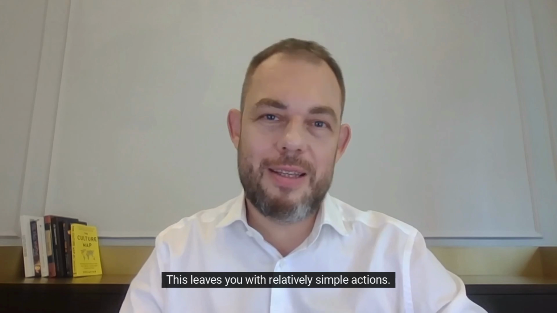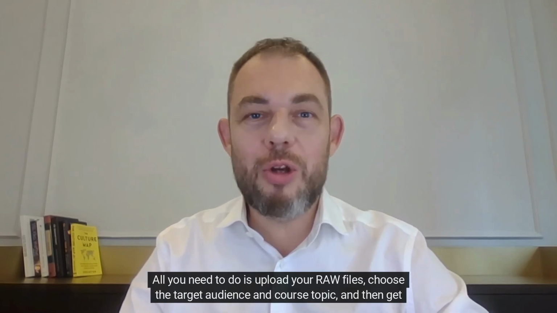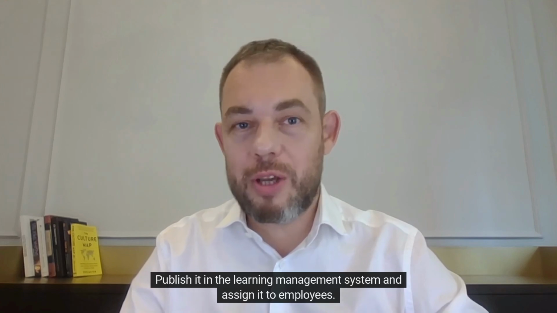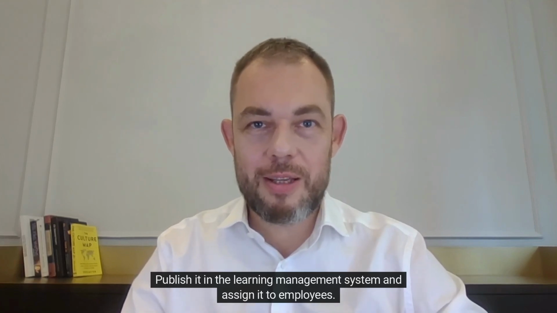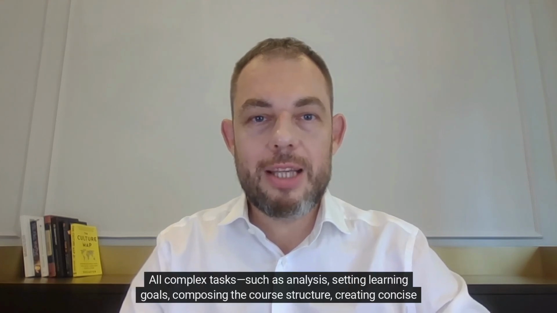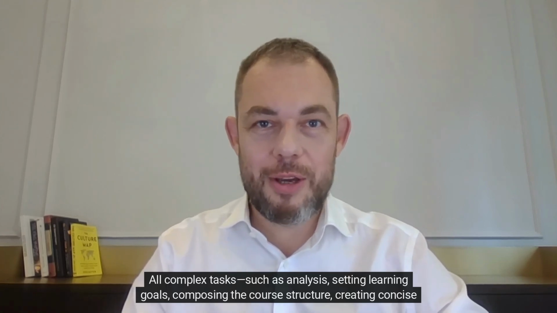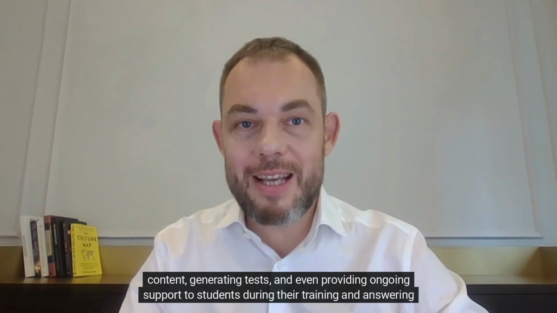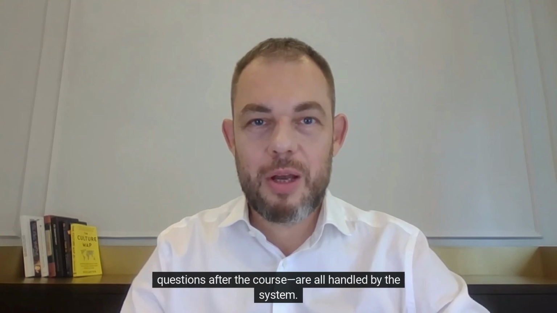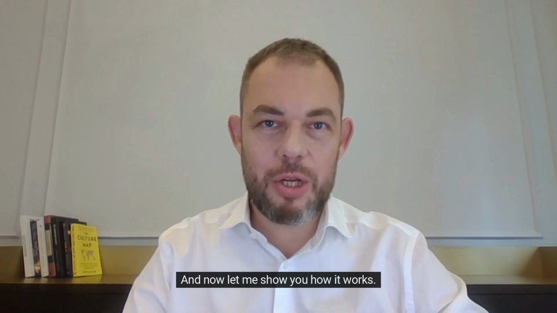This leaves you with relatively simple actions. All you need to do is upload your raw files, choose the target audience and course topic, and then get the generated course. Publish it in the learning management system and assign it to employees. It's simple. That's it. All complex tasks, such as analysis, setting learning goals, composing the course structure, creating concise content, generating tests, and even providing ongoing support to students during their training and answering questions after the course, are all handled by the system. And now let me show you how it works.